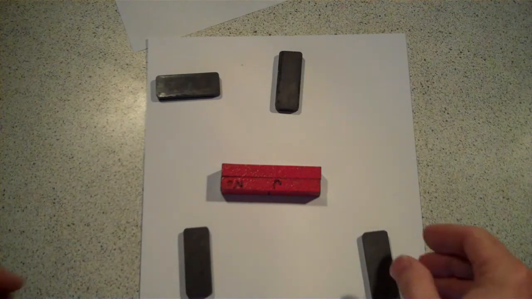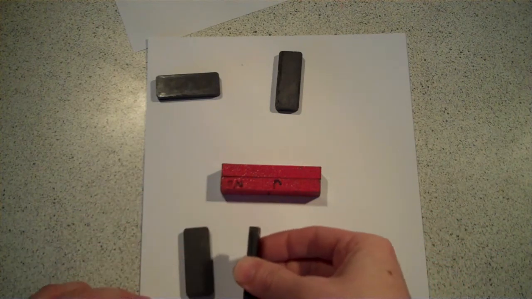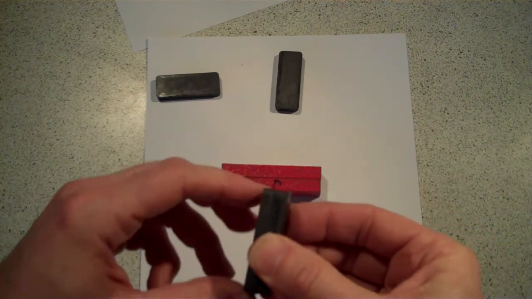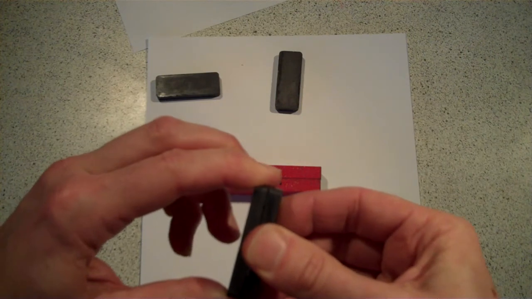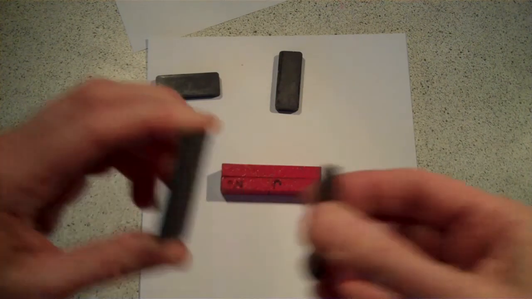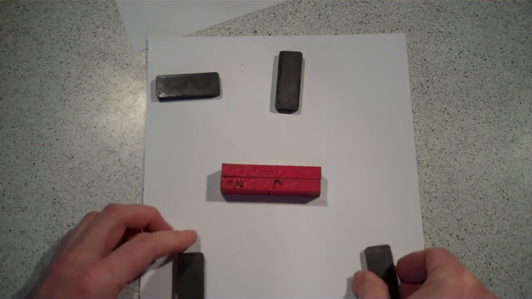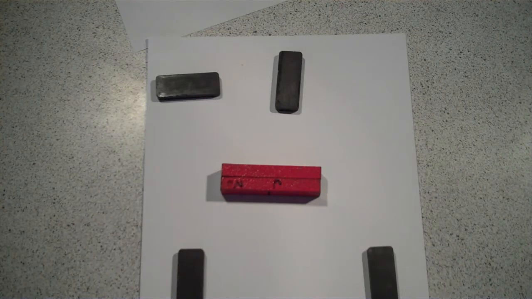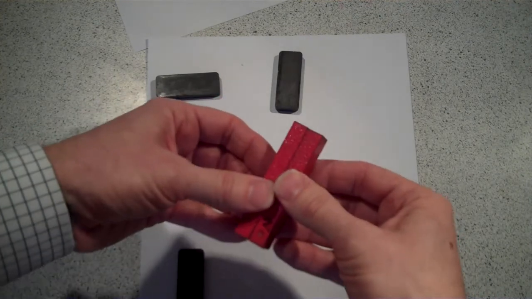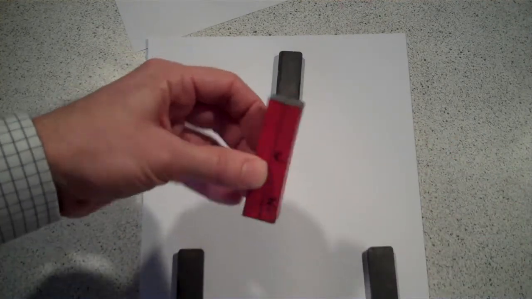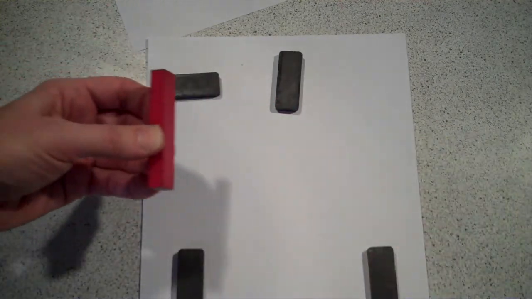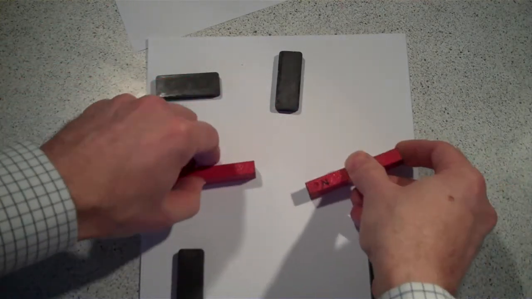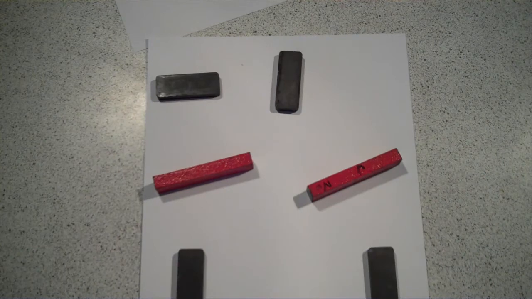Incidentally, if I just put these near each other, they immediately come back together. I have to put in, these are quite strong magnets, I have to put in energy to pull those magnets apart. Same with the oxygen. Naturally, it wants to stay together. I have to put in energy to separate the two oxygen atoms, in the same way that I have to put energy in to separate two magnets.